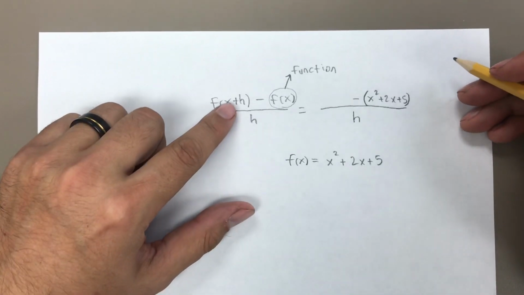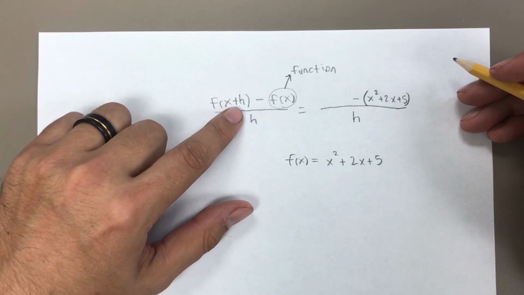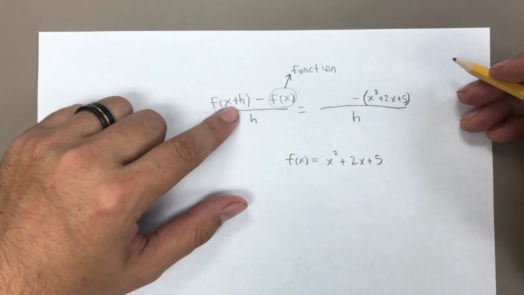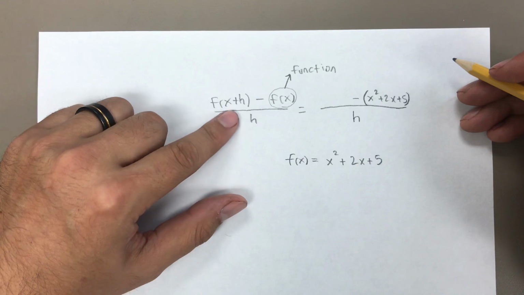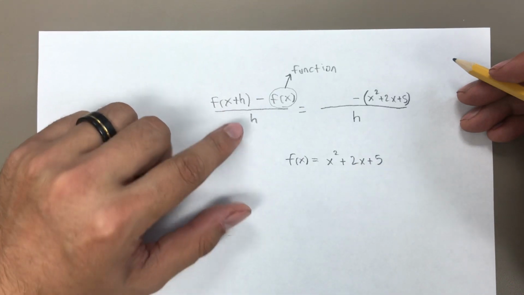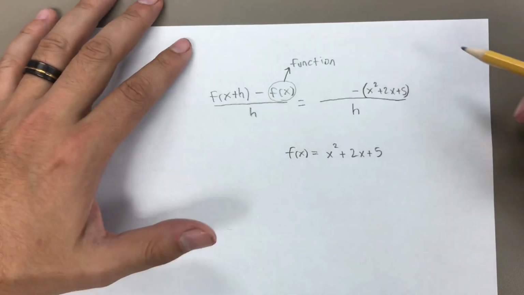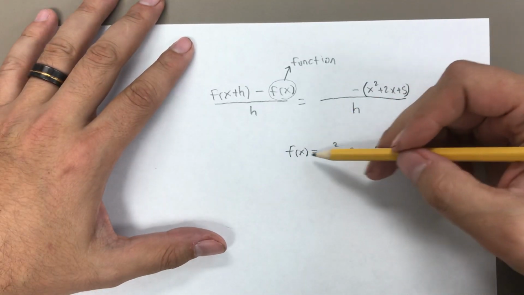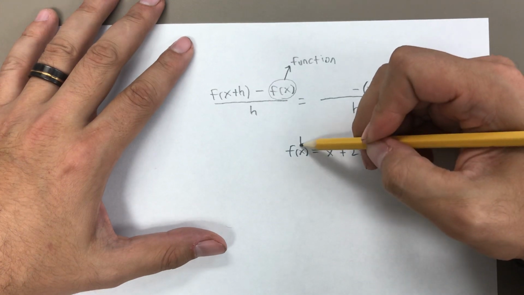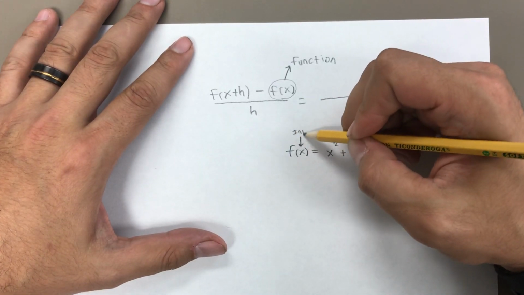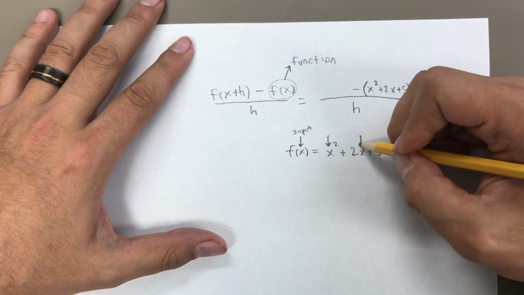Now, this part of it, the f of x plus h, seems a little bit challenging for a lot of you guys. So I'm going to try and break it down a little bit more so we can get an understanding of what f of x plus h really means, okay? So let's go over to the original function that we started with. So in this function, the x value, all it is, remember back to our notes, it's just the input. So whatever the input value is going to be, it takes the place of the x here and the x over here.